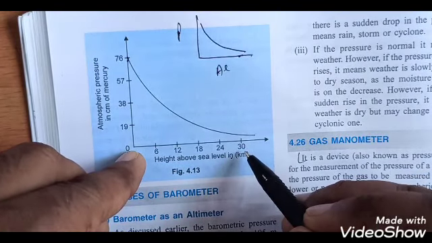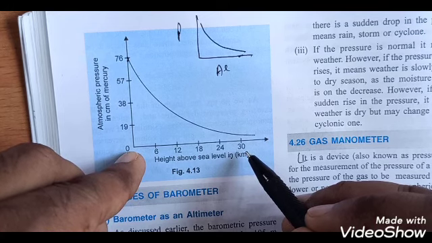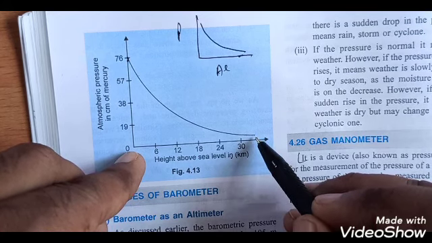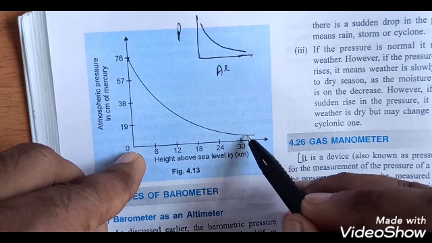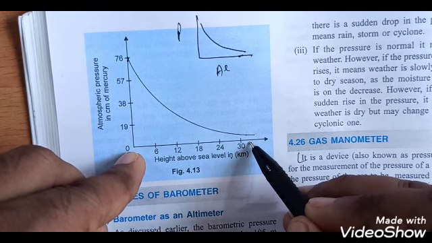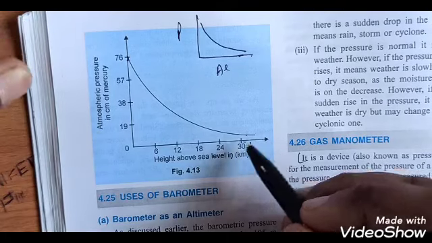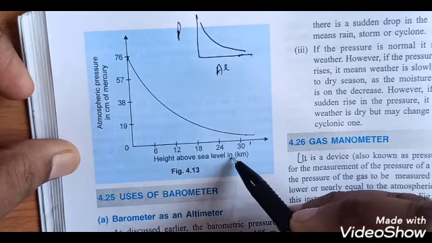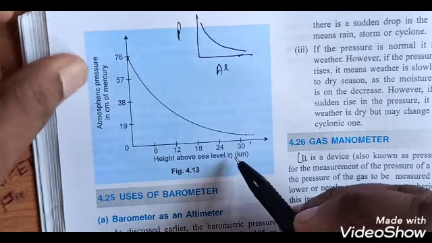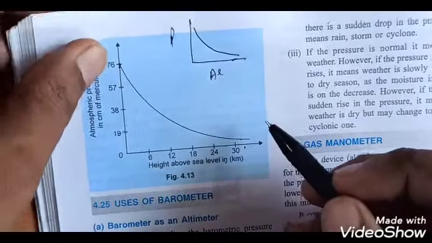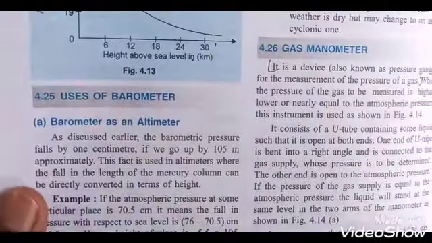This is 30 kilometer only. Our atmosphere is 300 kilometer average. So how can you write 0 here? You cannot write 0, so you should not touch the graph with the x-axis, right? This is a graph which gives a relation between height above the sea level, meaning altitude of the place, and the atmospheric pressure in centimeter of mercury.